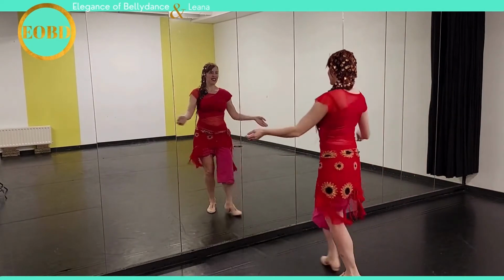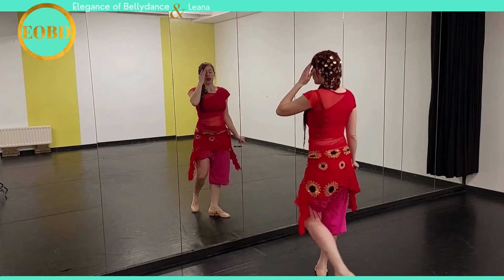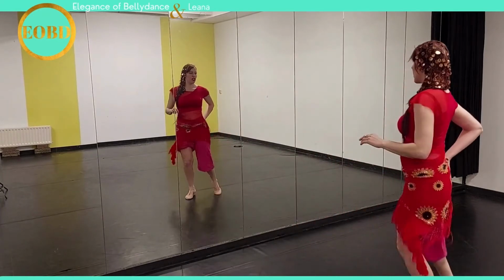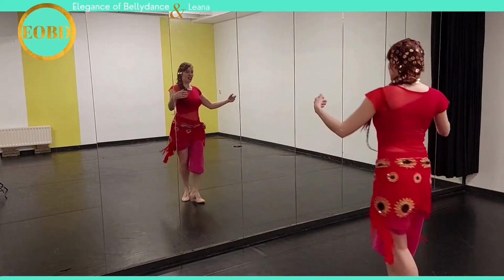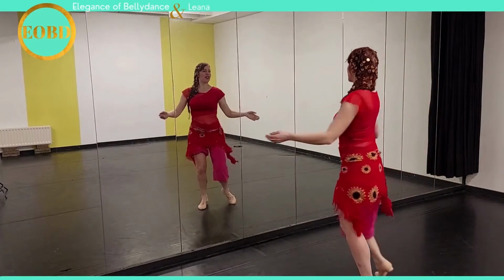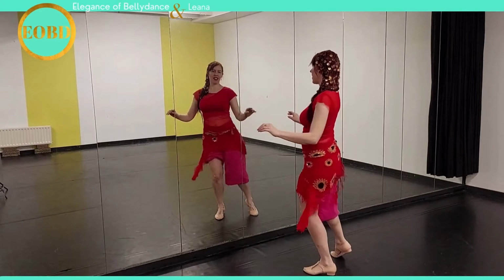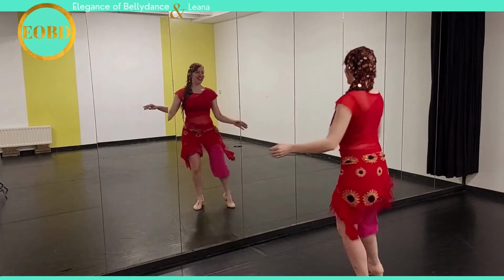1, 2, 3, 4, 5, 6, 7, 8. So in Oriental dance, the emphasis is of course on the hips and also a little bit on the buttocks. And it's a very playful move. At least I'm making a playful move of it.